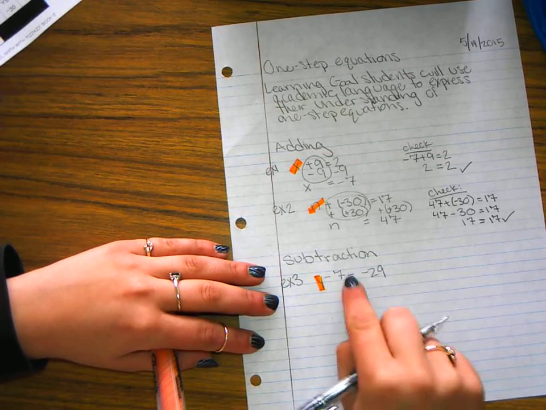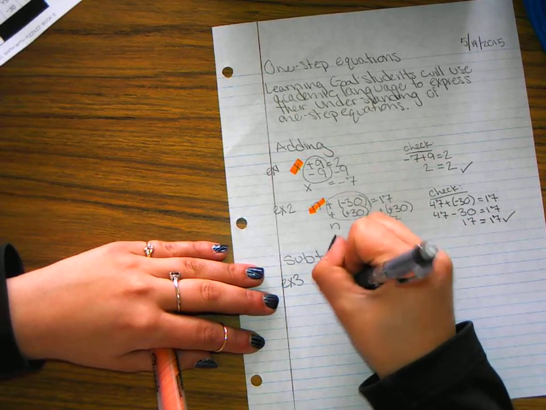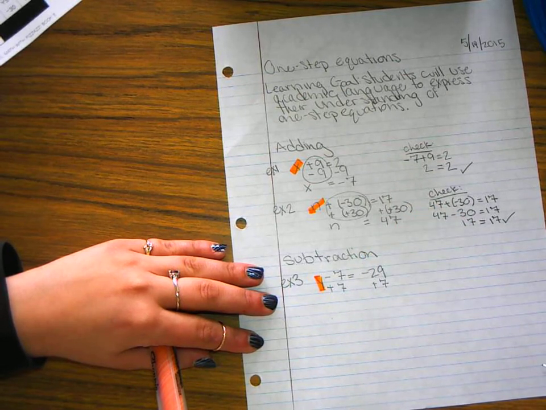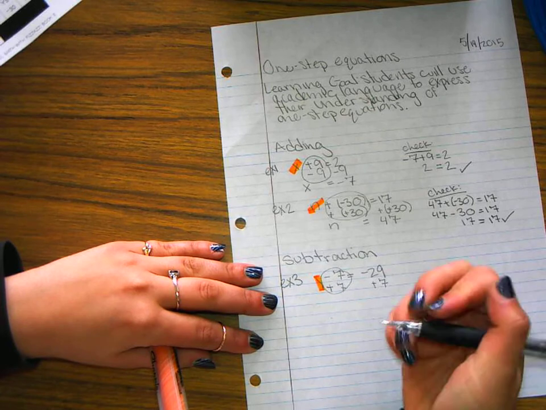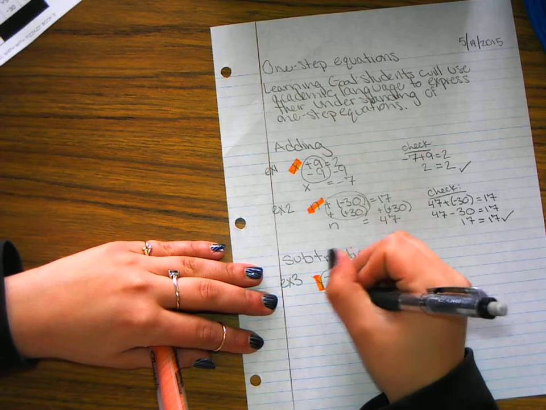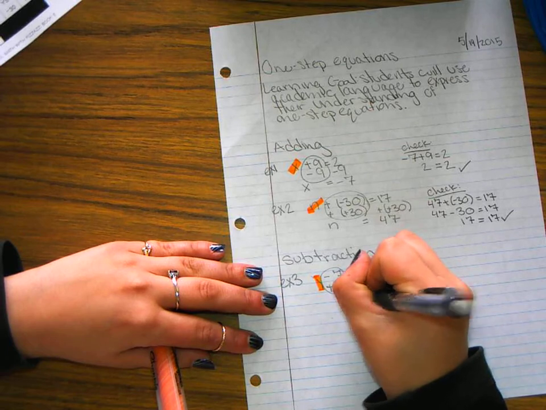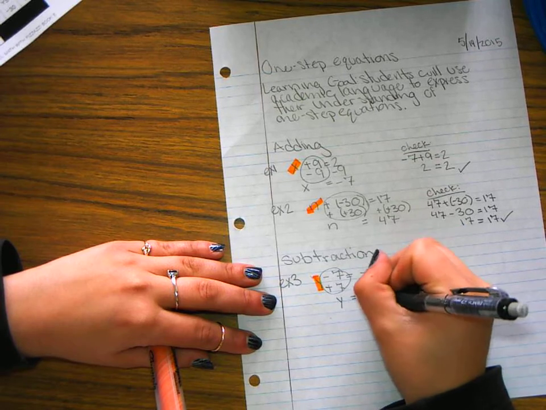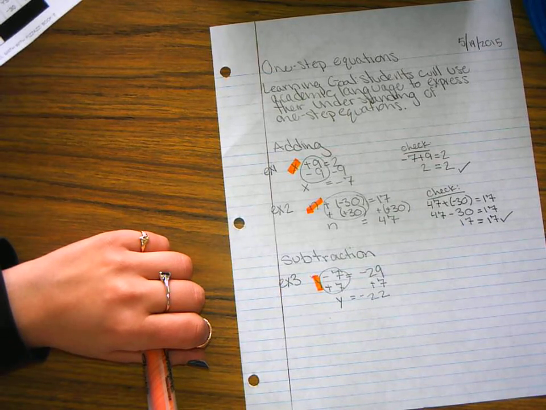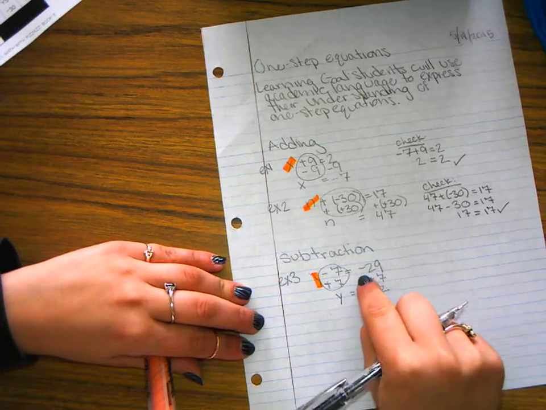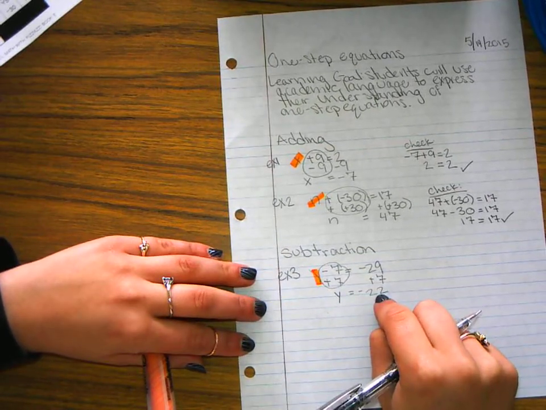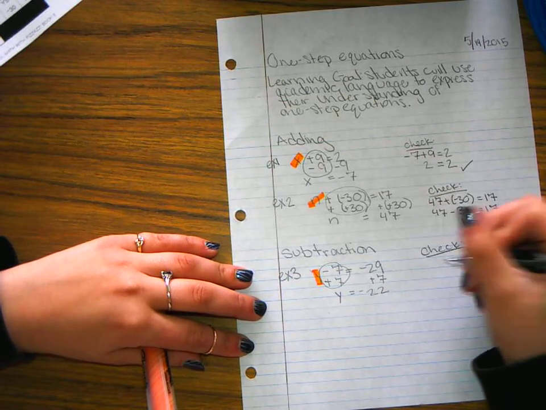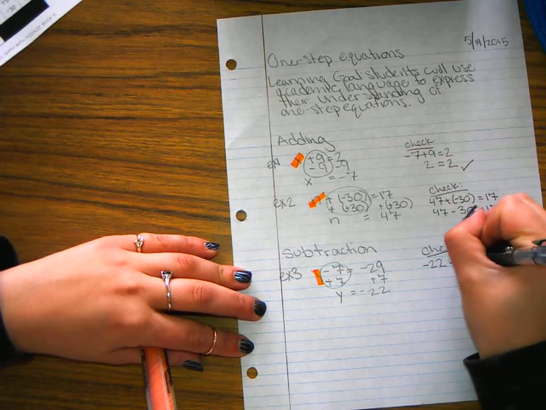And I want to get rid of this, so I need to do the opposite of subtraction, which is addition. Now whatever I do to one side, I have to do to the other. So I'm going to add 7 to the other side as well. Then I'm left with, well, 0 over here, because -7 plus 7 is 0. And then I have y left equals, and the difference between 29 and 7 is 22. 29 is bigger, so -22. Or you can think of it like money. I owe the bank $29. I still owe them $22, so -22. And of course, you should always check your answers. So just plug that y back in.